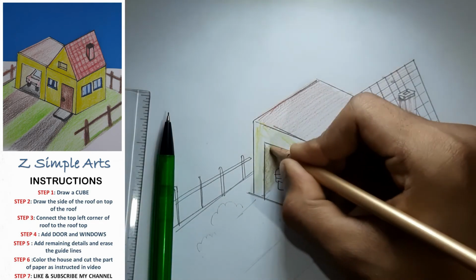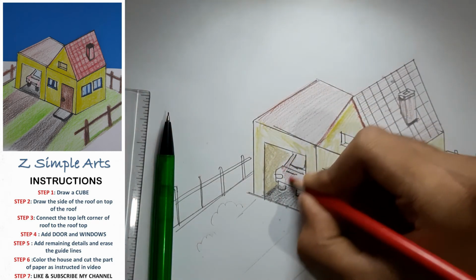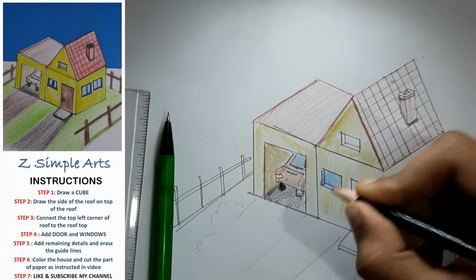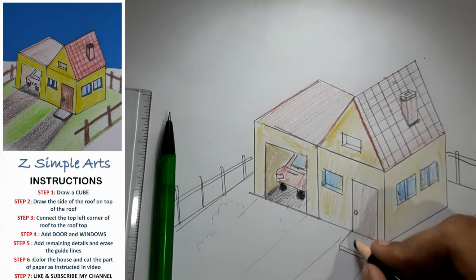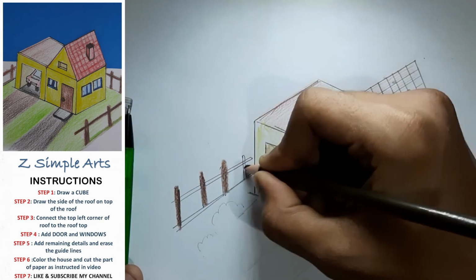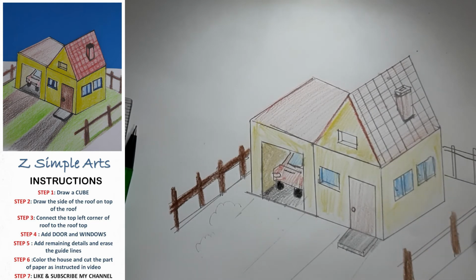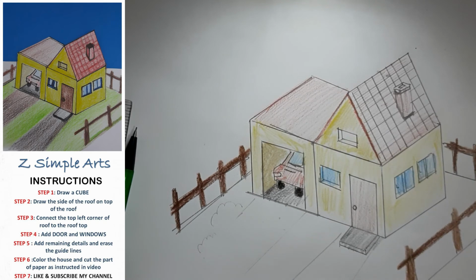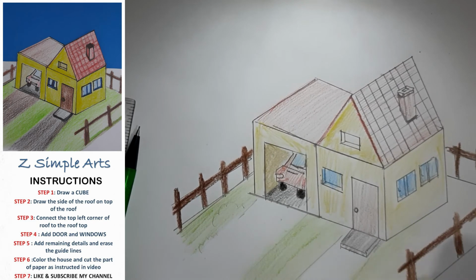Inside the garage, it should be a bit dark. And we'll color the car using red and the window using blue and black for the tires. Now we'll color brown for the door. We'll color the wooden sticks using brown or chocolate color. And finally the lawn should be light green. And that's it. We're done with coloring.